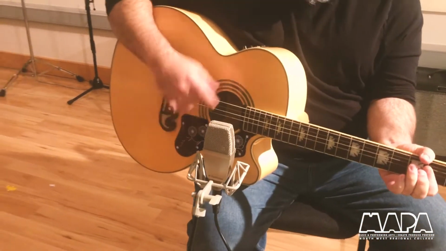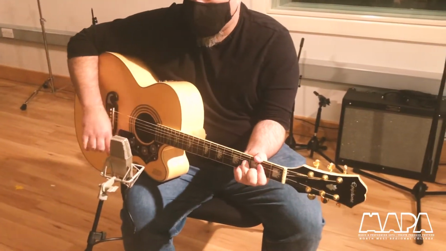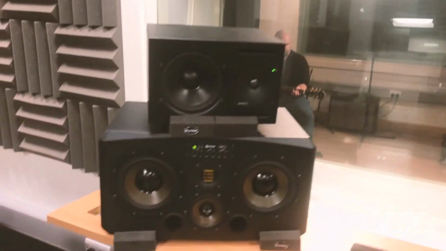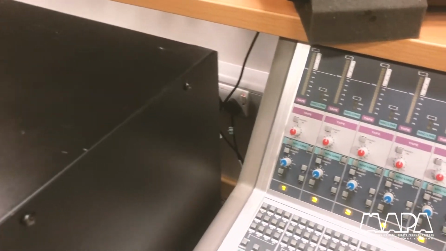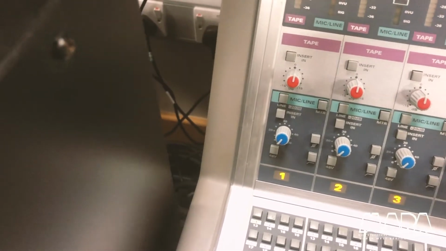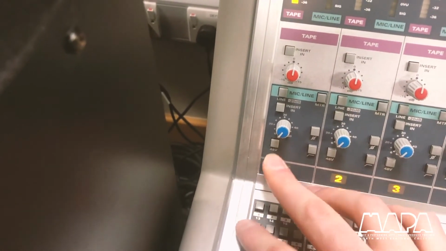Alright, so we have Kieran in next door playing away at the guitar there. We have our microphone set up. So what we're going to do is come down to channel strip 1 on the desk. Okay, we're going to go to our preamp section. Because we're using a condenser mic, the first thing we're going to want to do is turn on phantom power to enable that microphone to work.